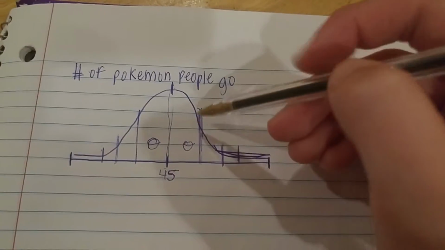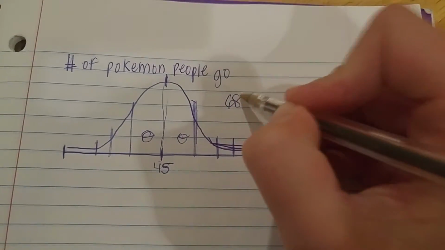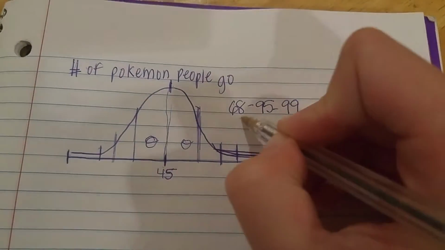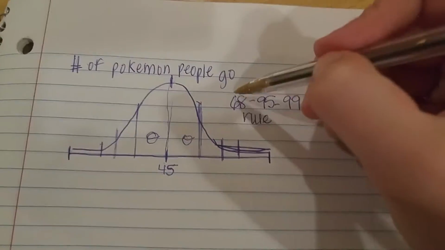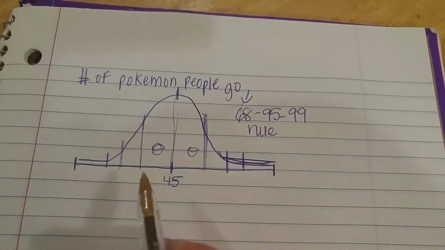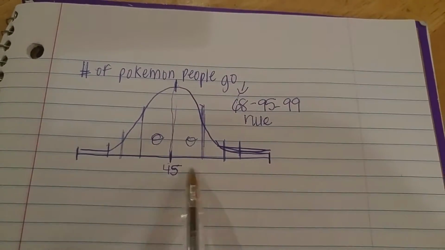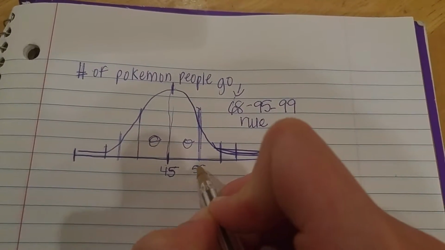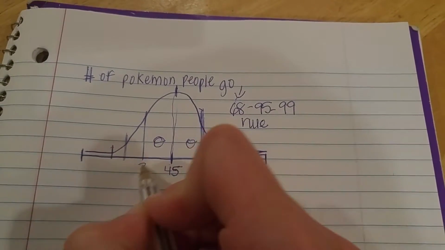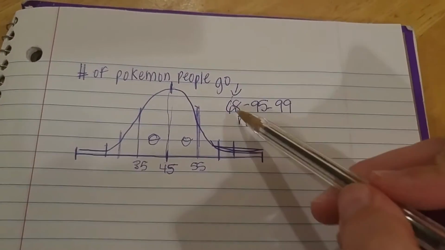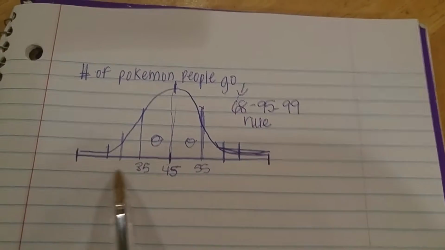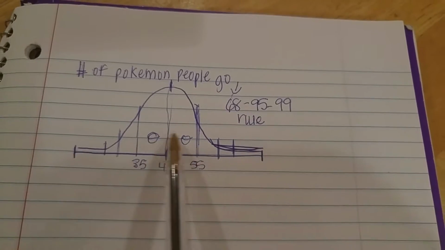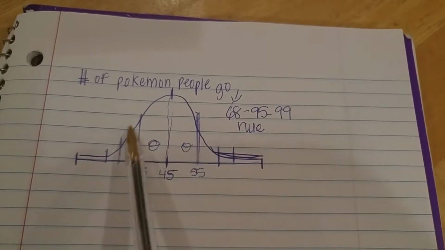What that means, and this is called the 68, 95, 99 rule. For the first standard deviation, 68% of all of the data lies within this. Let's say here we put 55 and here we put 35. That means that 68% of all of the people that we polled lie somewhere between 35 and 55, or within one standard deviation of the mean.